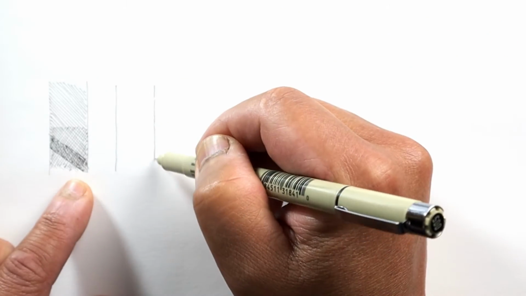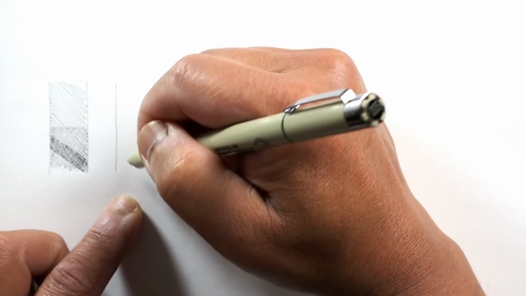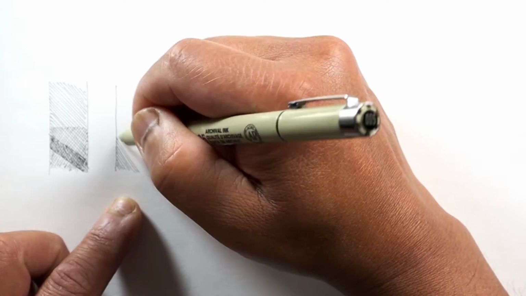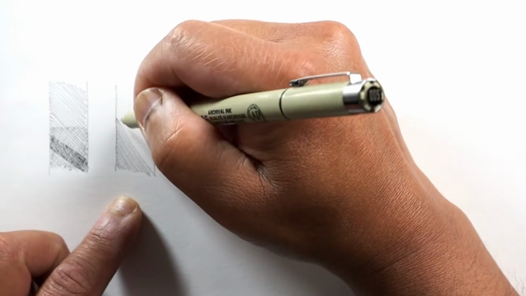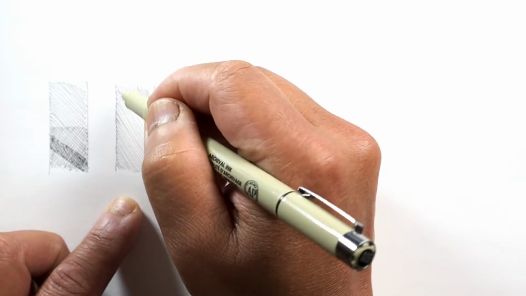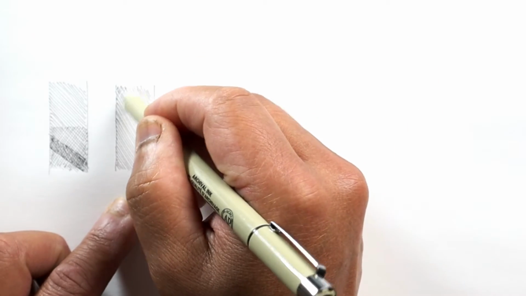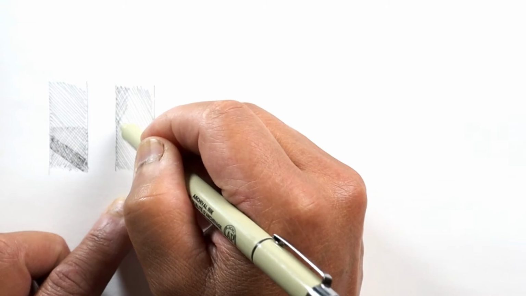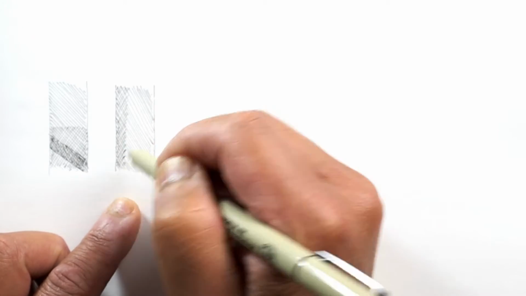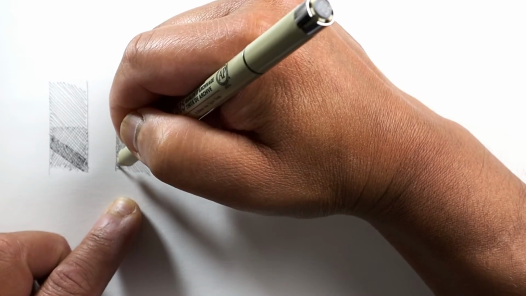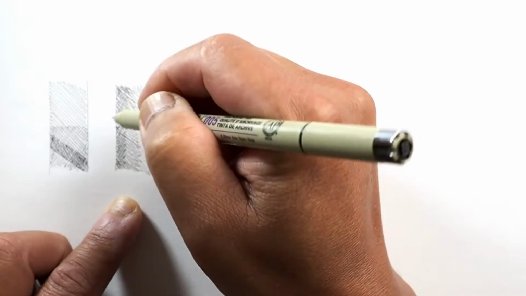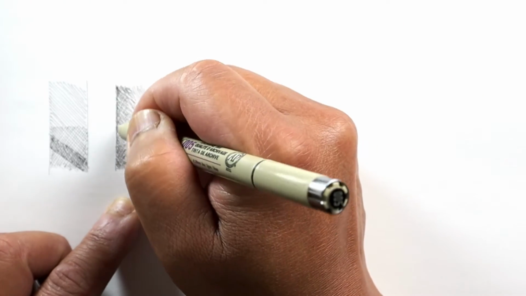Let's look at another example, and we can use strokes as value. So let's do the same thing as far as drawing these lines all the way across. And now we're going to crosshatch this side first and add another layer, except I'm going to go farther, and one more layer on this edge.